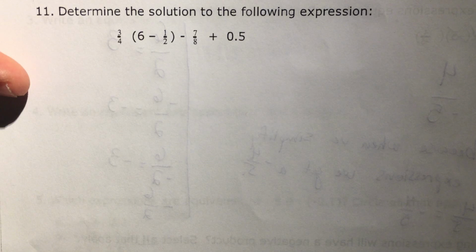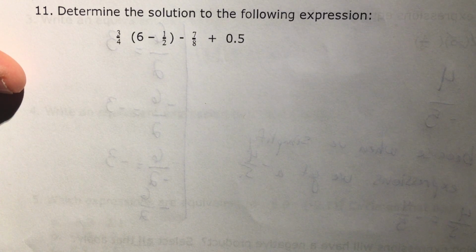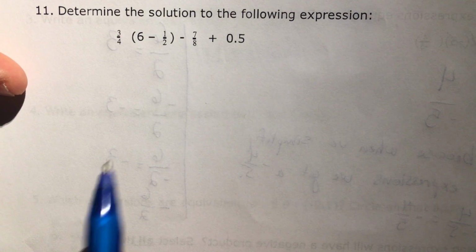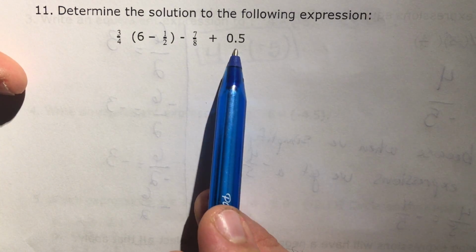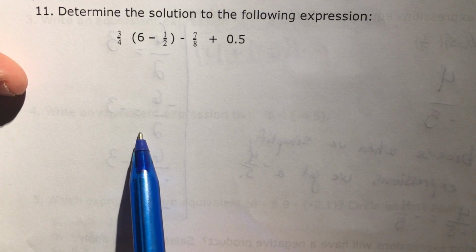3/4 times parentheses 6 minus half, close parentheses, minus 7/8 plus 0.5. So right away, there's two things we need to do before we can even get started on this. And the first thing I'm going to suggest is turning each decimal into a fraction.